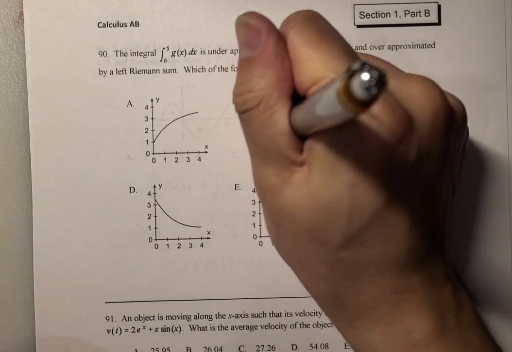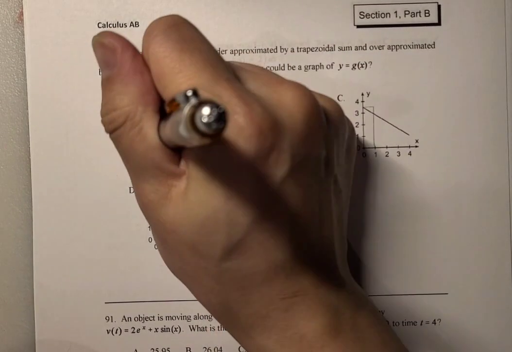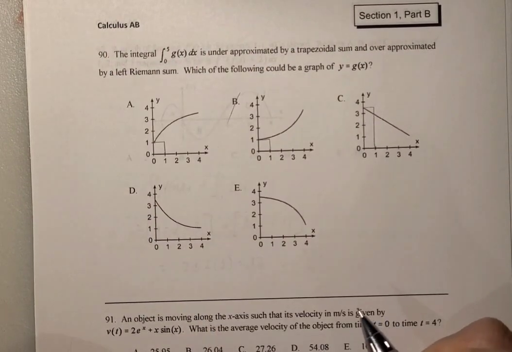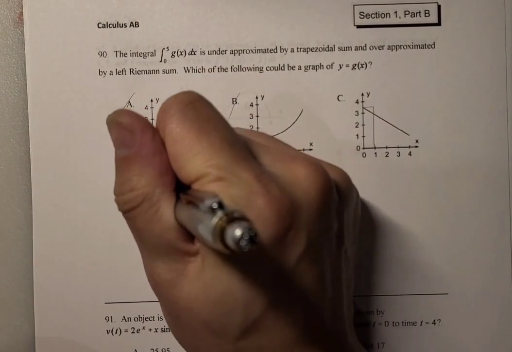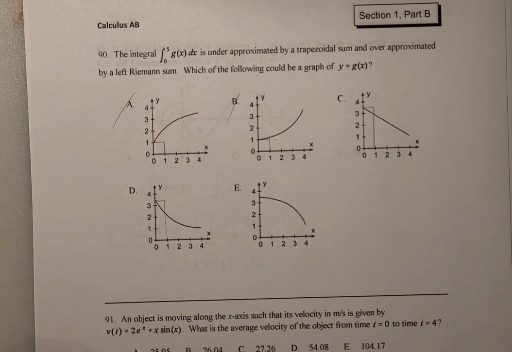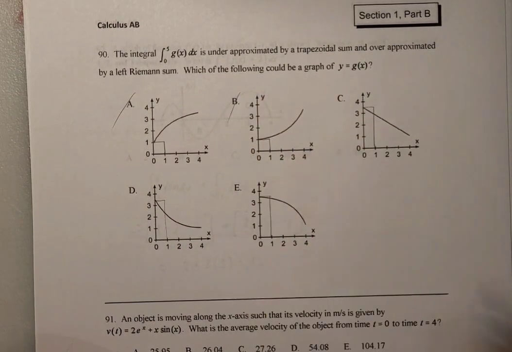Okay, so if we draw a rectangle like here, clearly that's an overestimate, so we keep that. We draw a rectangle here, left endpoint, underestimate, cross this choice out. Here, draw a rectangle with the left endpoint, again, underestimate, cross out. Here, overestimate, keep. Here, also overestimate, keep.